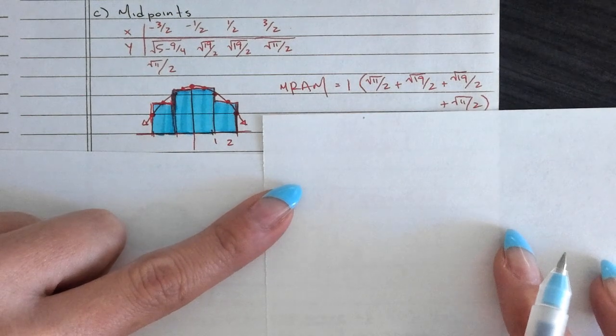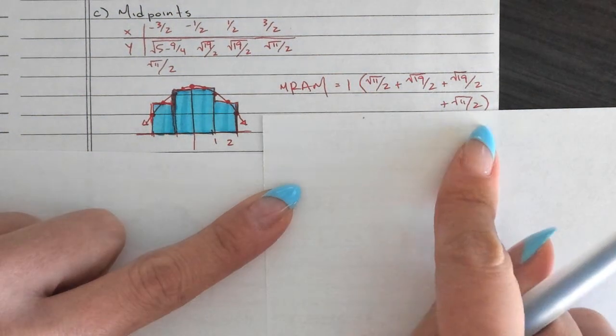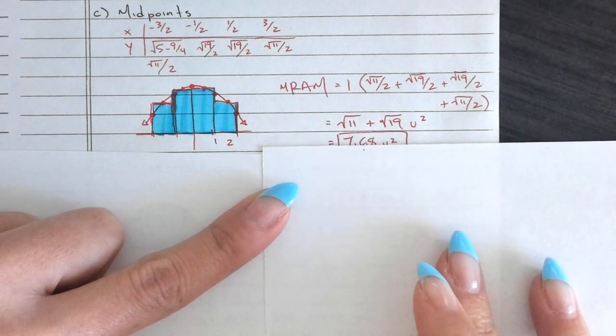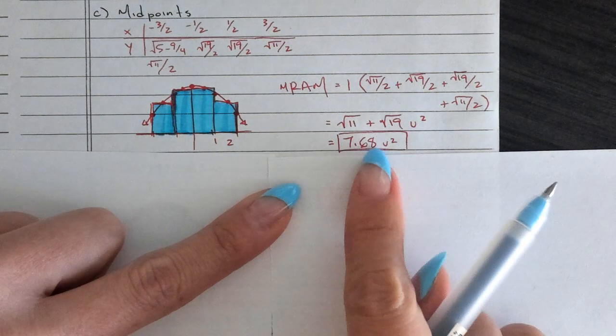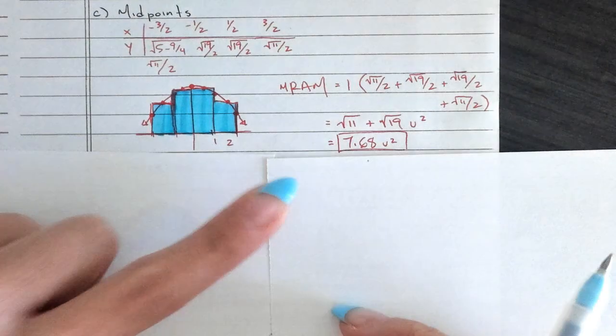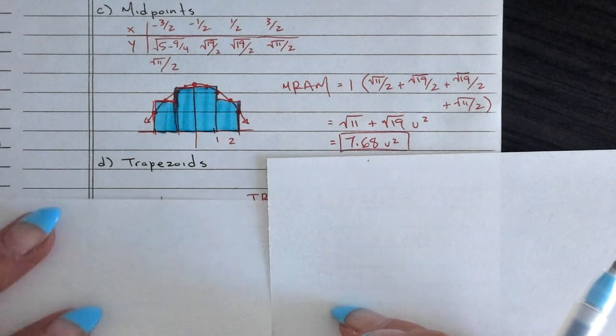So then I have my y values. I have my base and all my heights I found from here. And then I add it up. And then if I put it into the calculator, I get that. All right? Okay, so here's the last one.